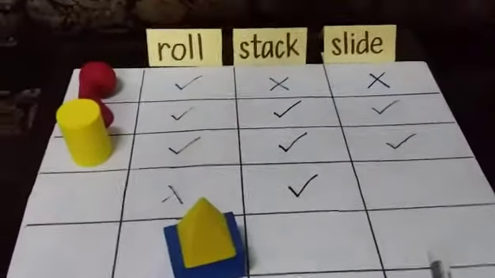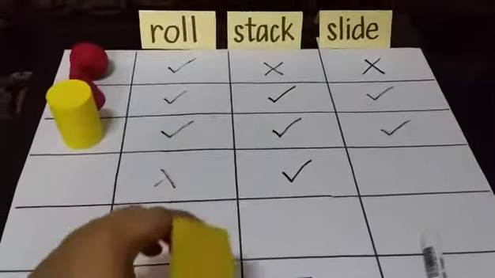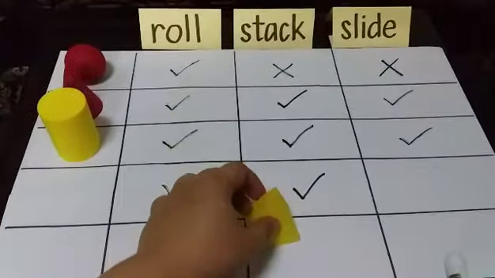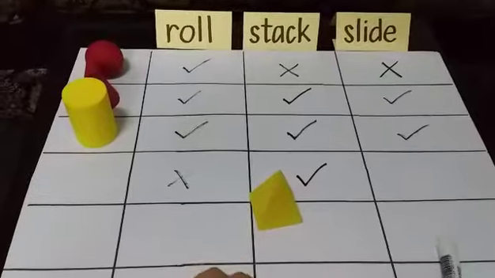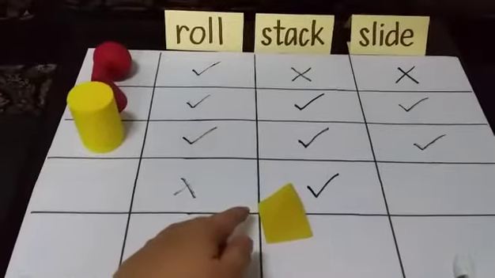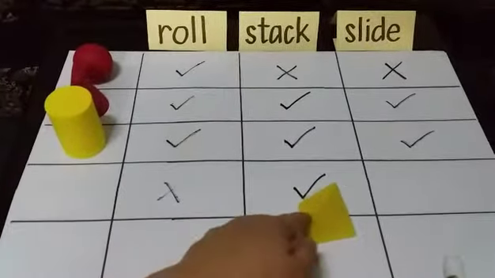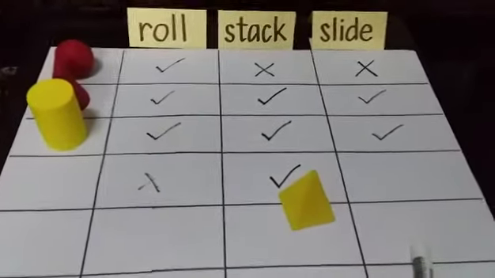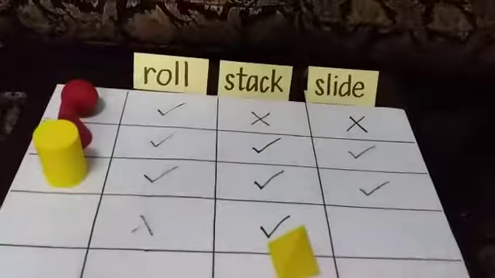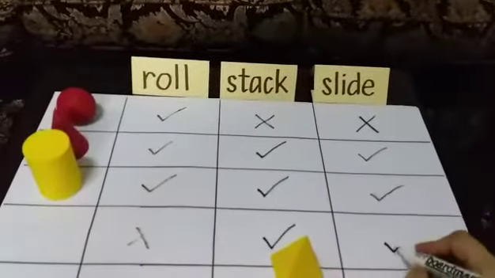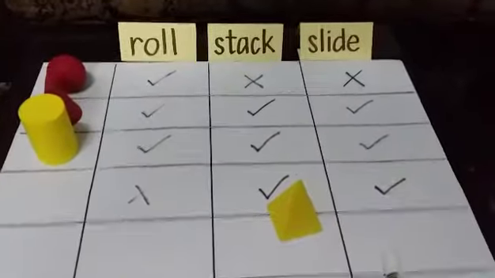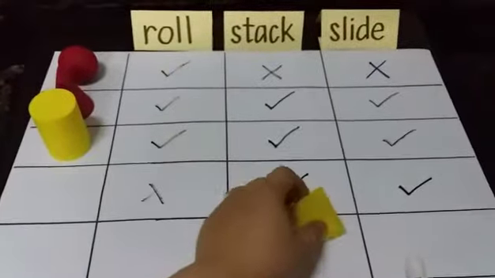Now, let us try if this pyramid could slide. Once I put it on the table and push it a bit, did it slide? Yes. Alright, so we are done with the pyramid.